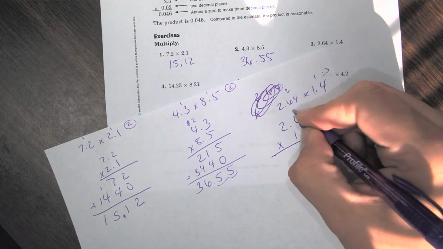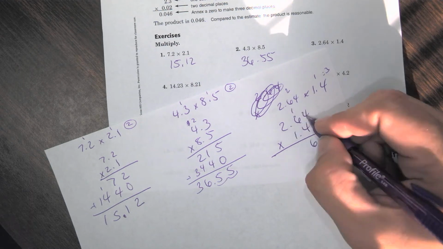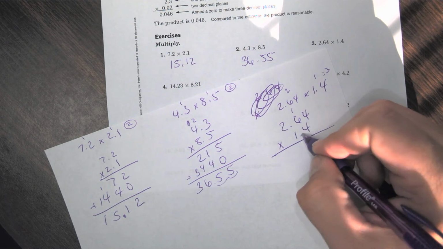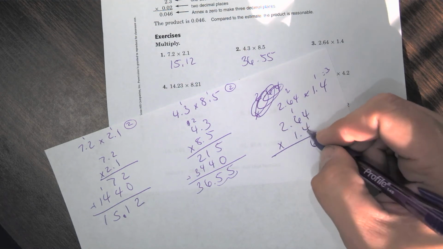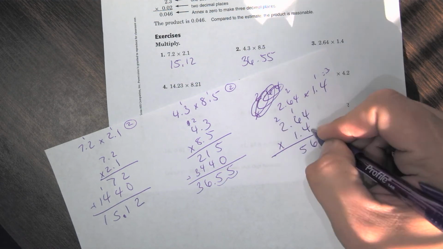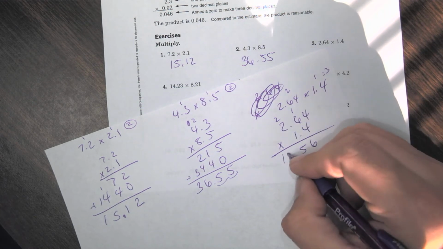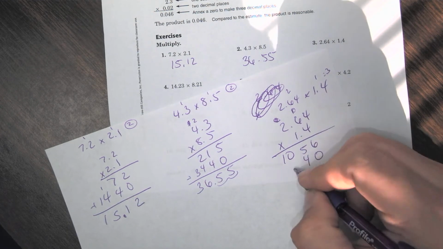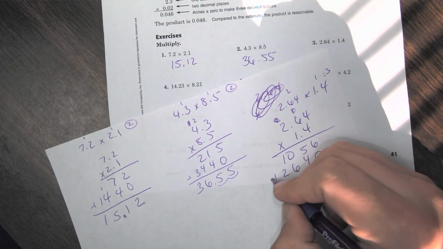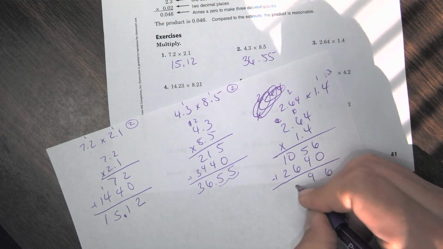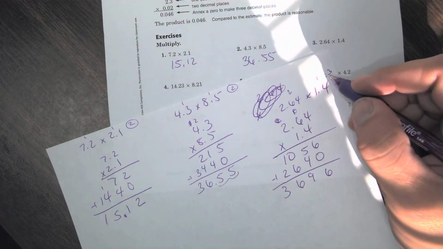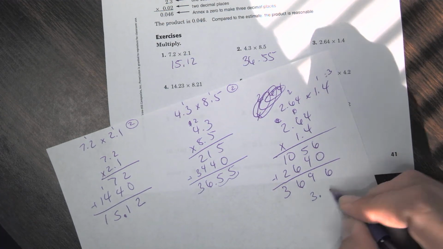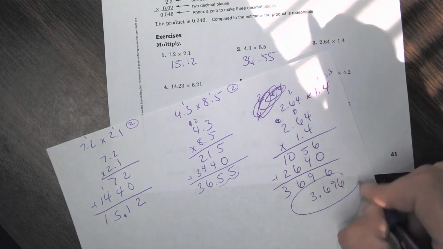So 4 times 4, 16. So the reason I put 2.64 up there is because it has 3 digits. So 3, that one goes on top, this one only has 2. So that was 16, 24, 25. 4 times 2 is 8, plus 2 is 10. Jump down, add a 0. 1 times 4, 4. 1 times 6, 6. 1 times 2, 2. Add them up, 6, 9, 6, 3. Okay, so now I know I got to move it over 3 times. So 1, 2, 3. So that'd be 3.696.